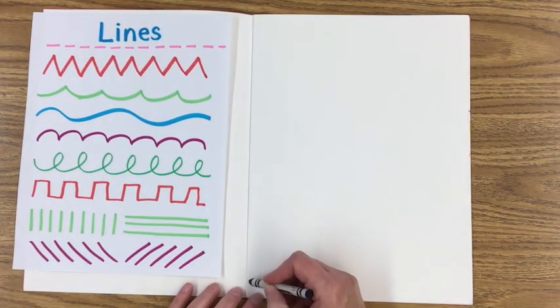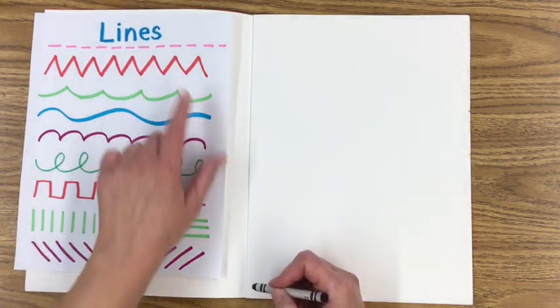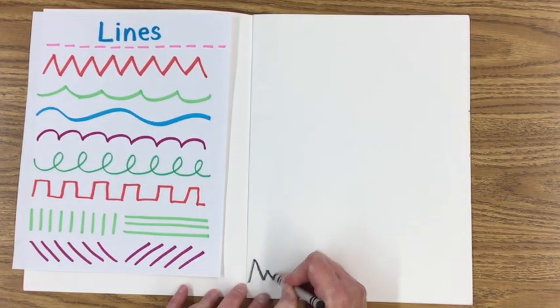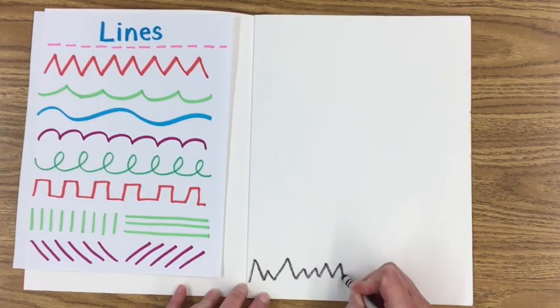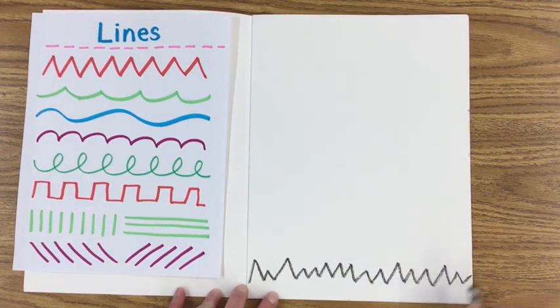And this zigzag line doesn't have to be an even zigzag like I have on my list. It can be kind of rough. It can have tall zigs and short zags. And I'm going to bring it all the way across my paper.